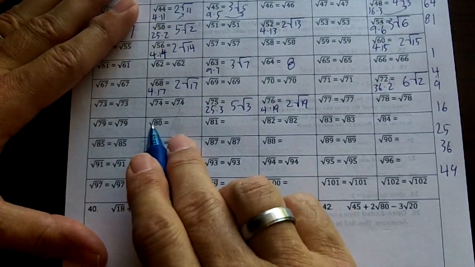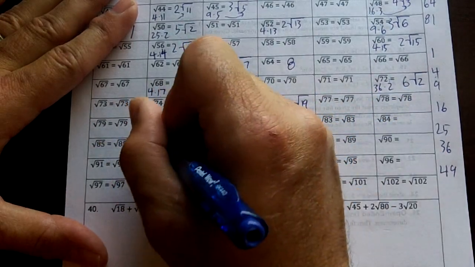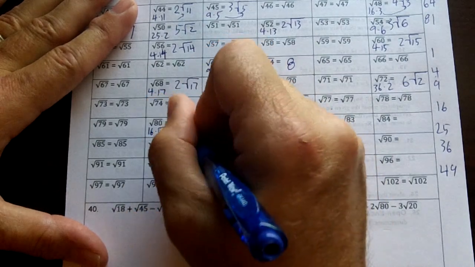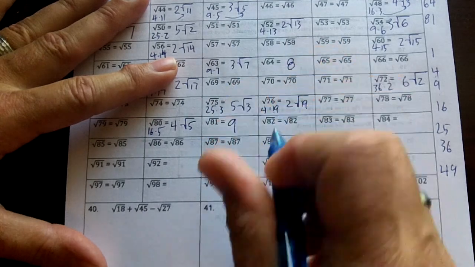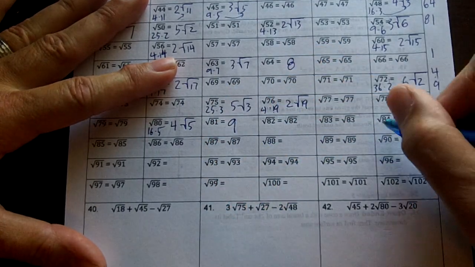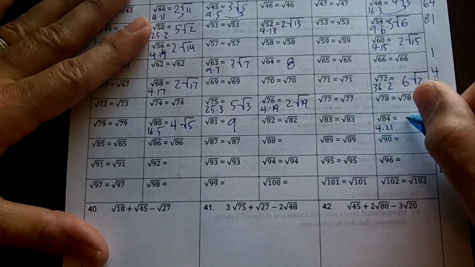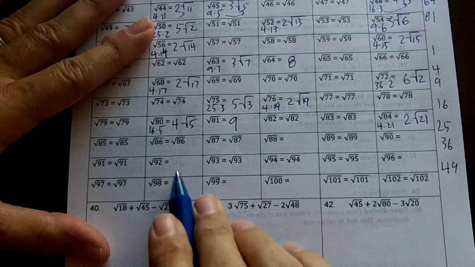Next one is 80. 4 and 20 work, but 16 and 5 is bigger. 16 is larger than 4. The square root of 16 is 4, and the 5 stays inside. Square root of 81 is a perfect square. It's 9. Square root of 84 is 4 times 21. See how much we're using 4? The square root of 4 is 2, and the 21 stays inside.